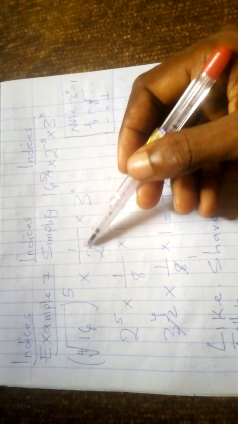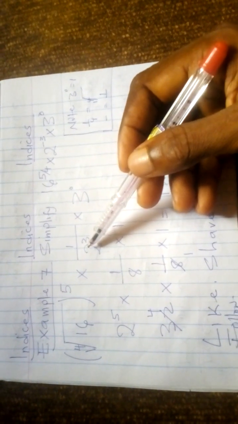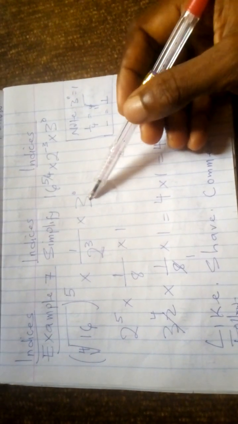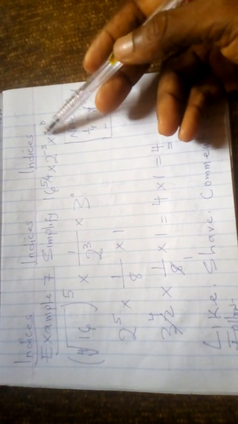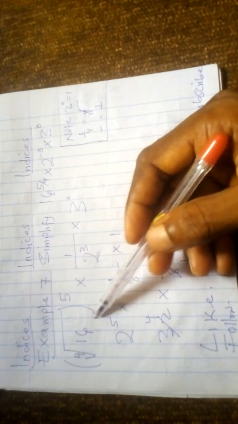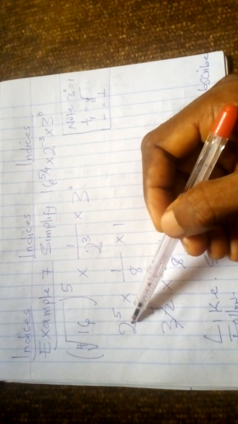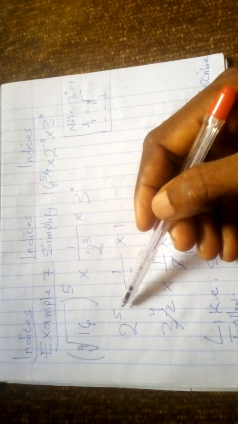I believe by this time, this kind of problem, you have mastered it now and you can solve it anytime. Remember, we said any number raised to the power of 0 is what? 1. Okay, so what is the fourth root of 16? It is what? 2. Hope you get it. Okay, we had explained that already.